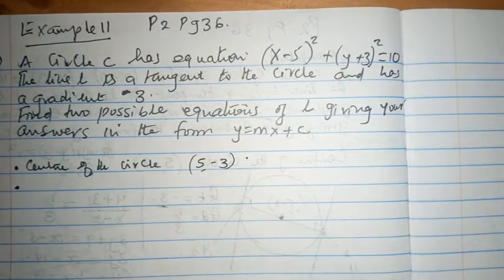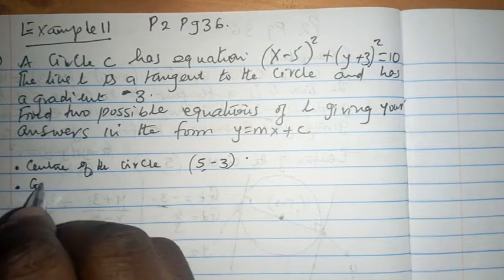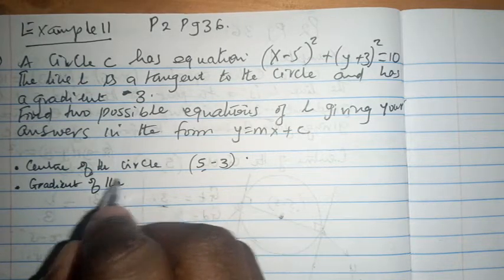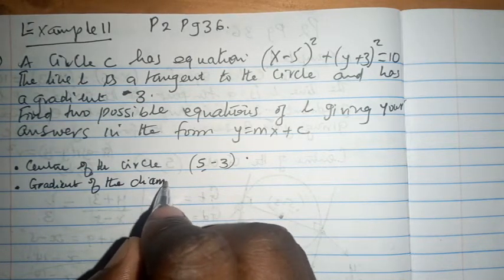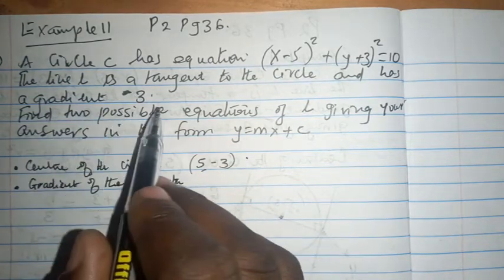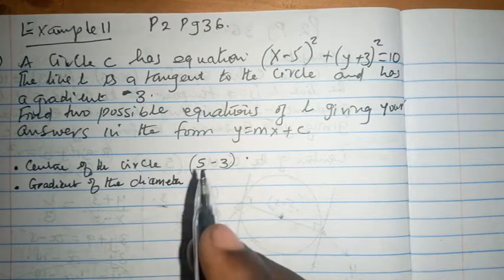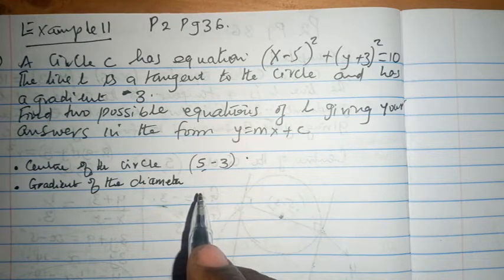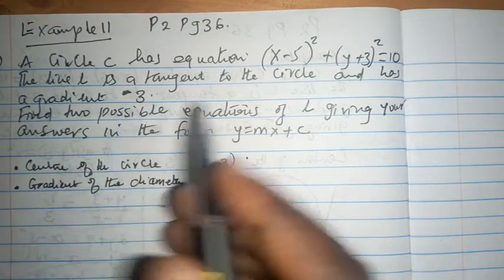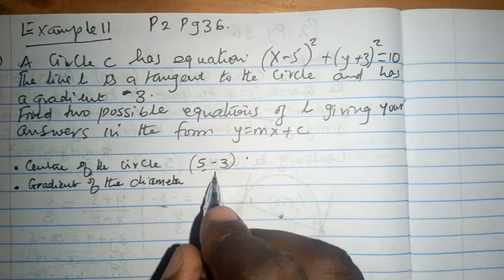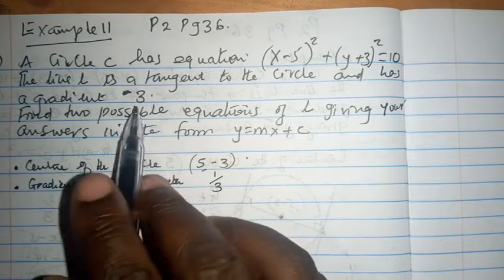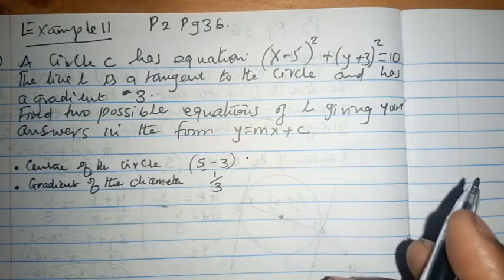The second thing that we need to equip ourselves with is the gradient of the diameter, because if we have the gradient of the tangent, we need the gradient of the radius, because the tangent and the radius are perpendicular. If the gradient of the tangent is -3, then the gradient of the diameter is a third, such that a third times -3 gives us -1.